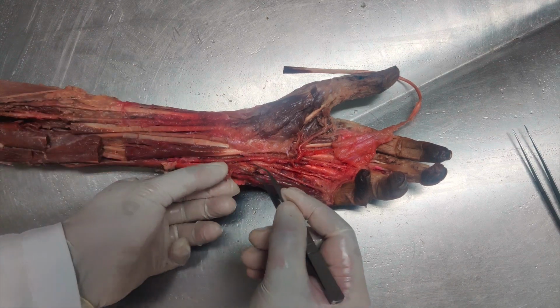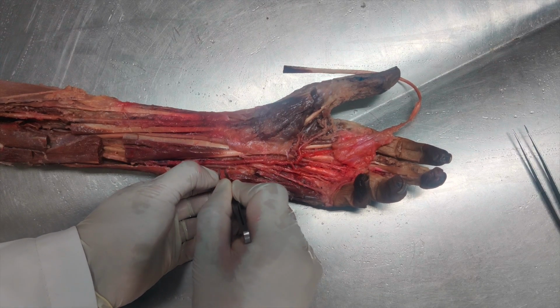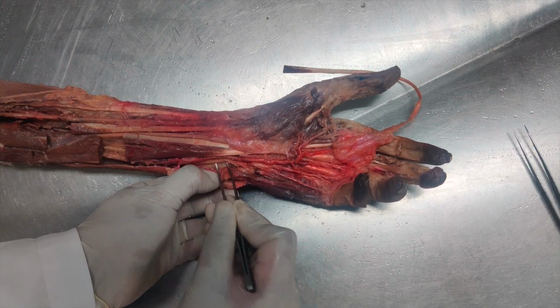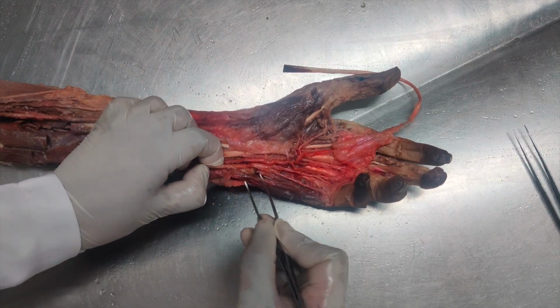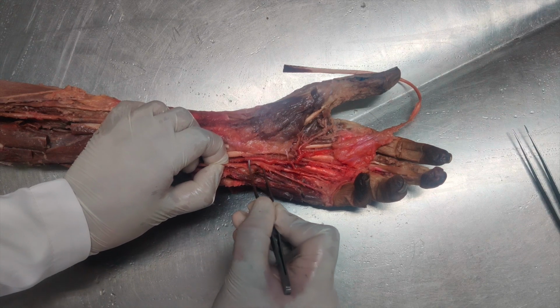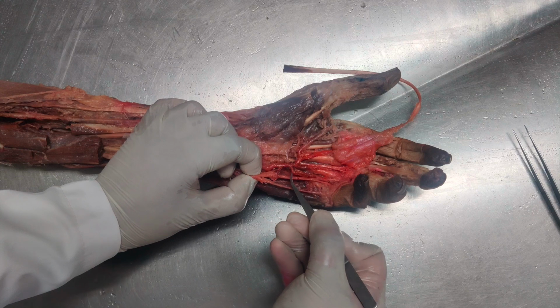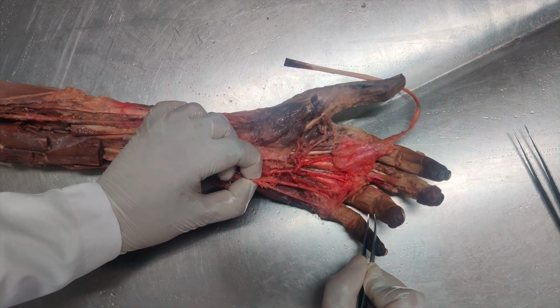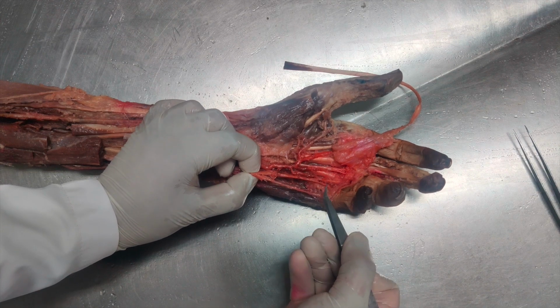Here the ulnar artery continues and runs together with the ulnar nerve. You can see this is the ulnar nerve, and its different branches. These are the common digital nerves going to two digits, and here is the proper digital nerve.